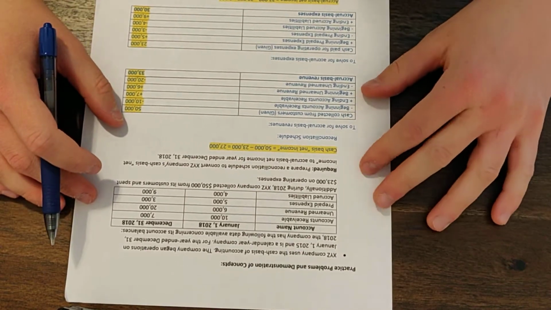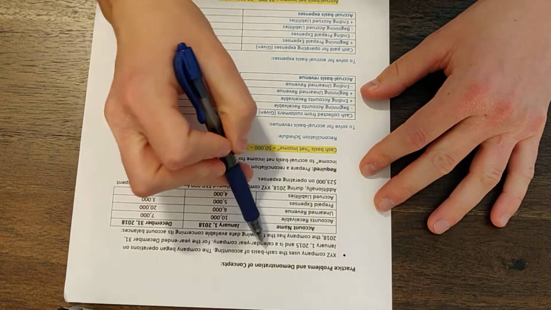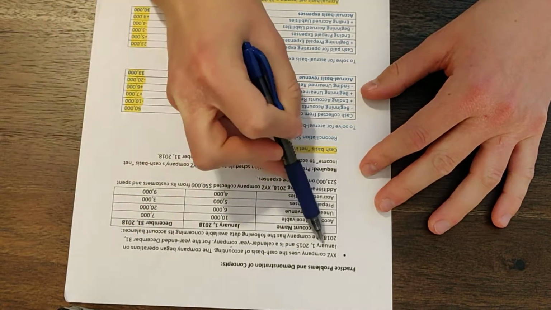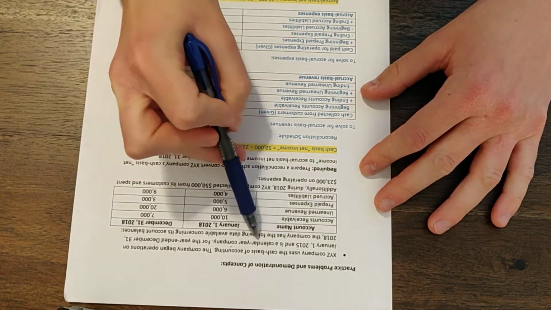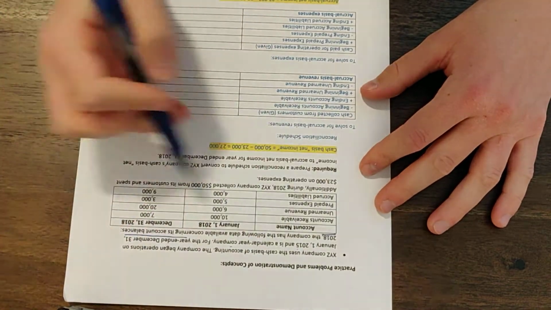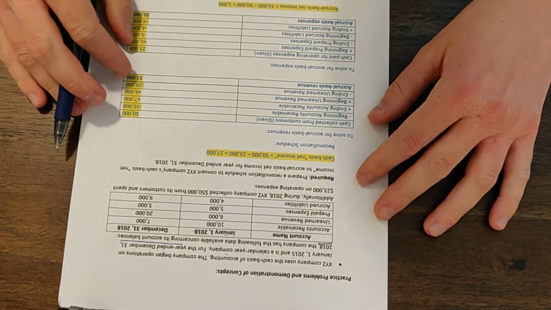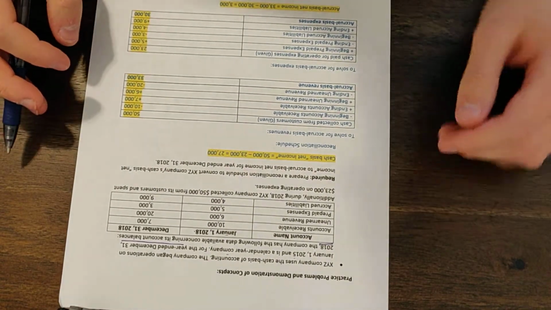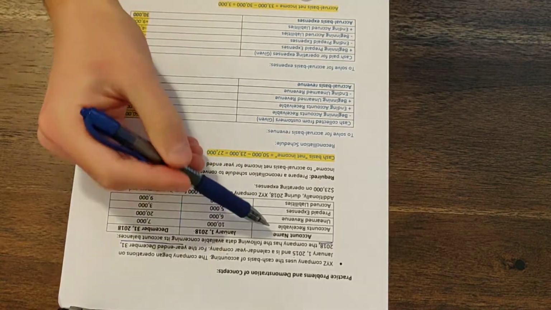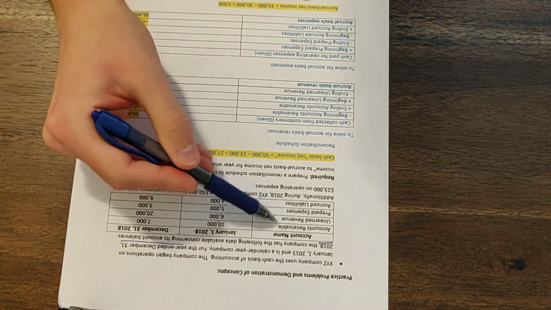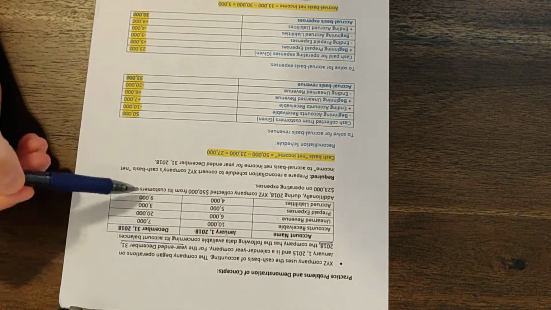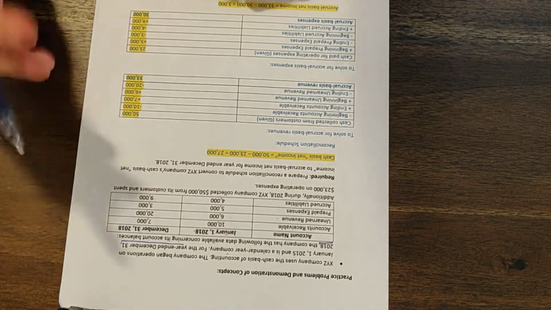So here we go. We have XYZ company, and they use the cash basis of accounting. The company began operations on January 1st of 2015, and it is a calendar year company. For the year ended December 31 of 2018, the company has the following data concerning its account balances. What we're given in this chart is the accounts: accounts receivable, unearned revenue, prepaid expense, accrued liability, and then the beginning balance and the ending balance.